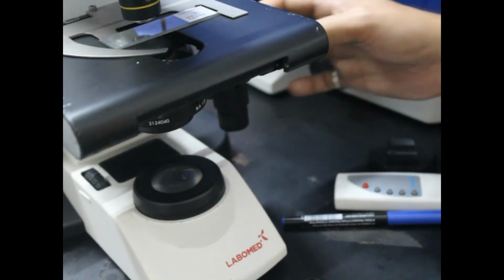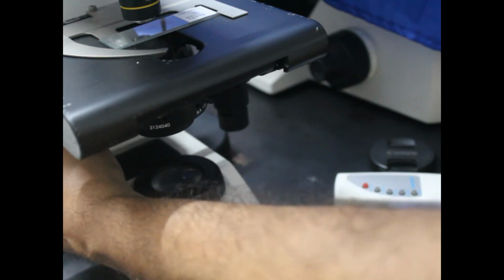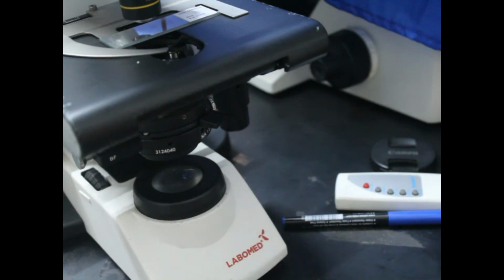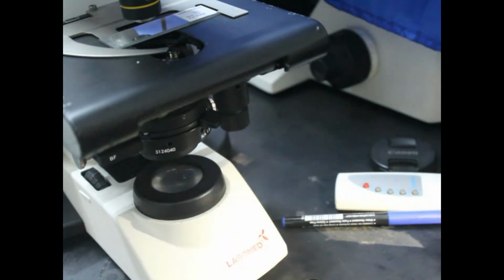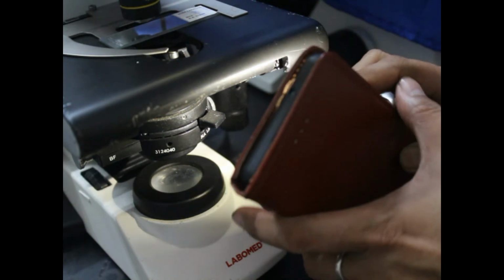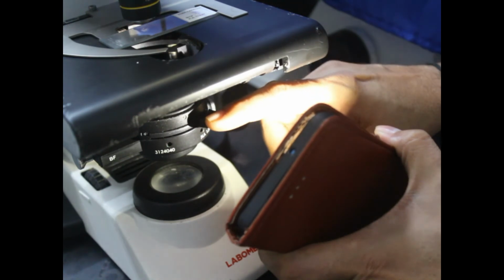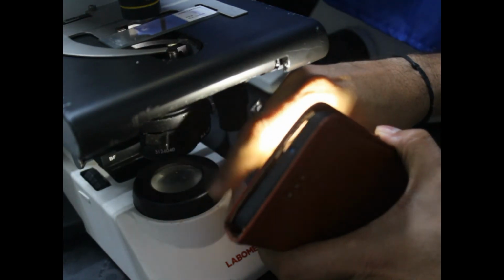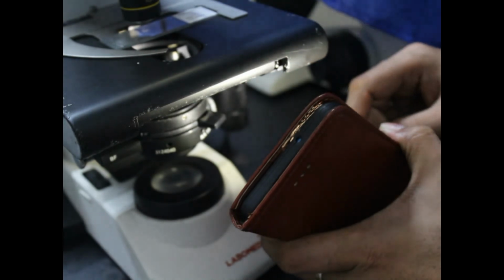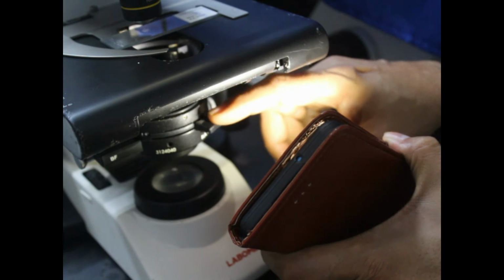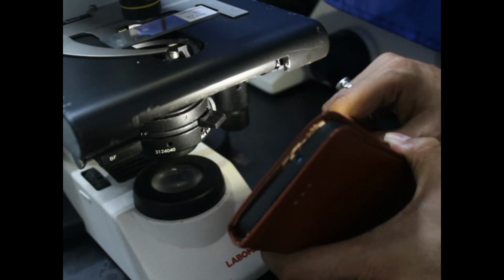There is a knob on this side, and the condenser is coming down, so you can see the condenser now. If I put some external light from here, we will be able to see the condenser. This is the bright field control. This is the dark field mode, and this is the bright field mode. You can control it from here. This lever controls the dark field and the bright field mode.